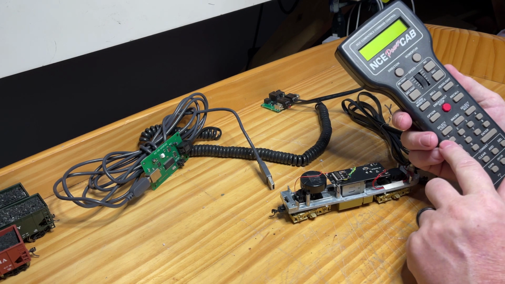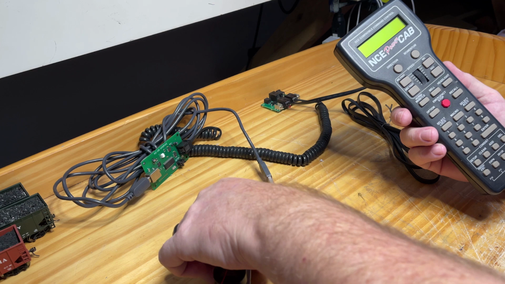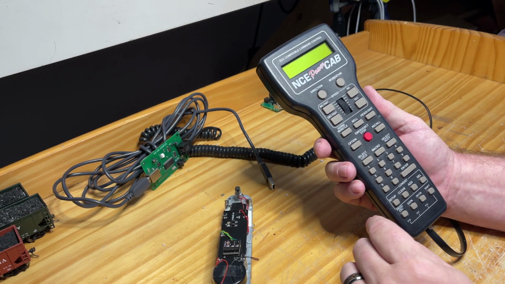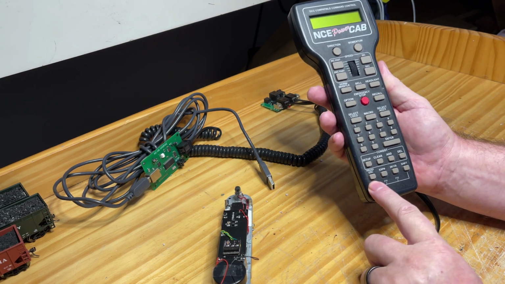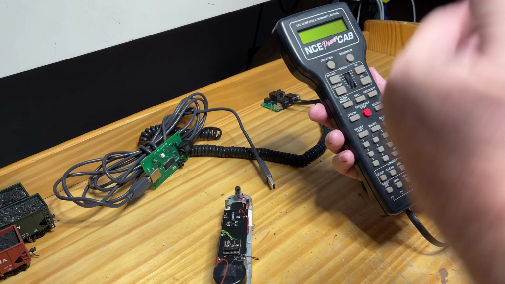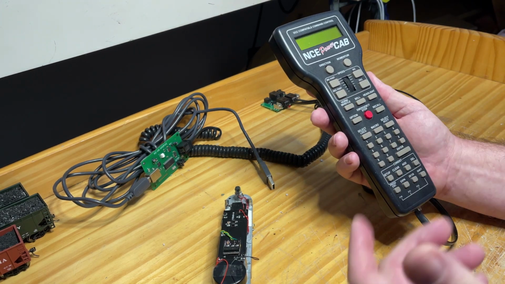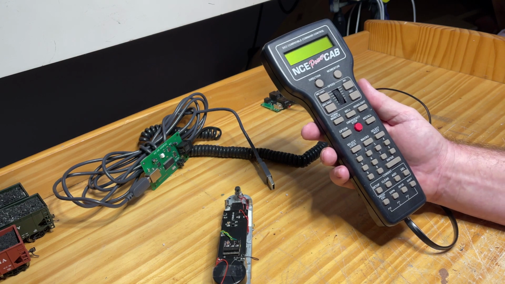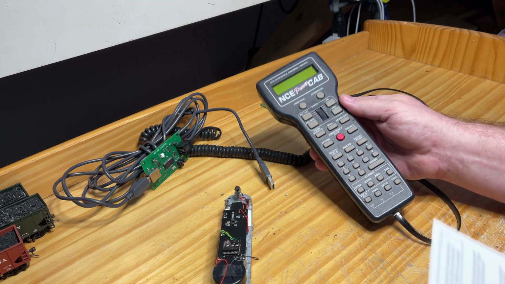Now, this particular one, you have to use something called the CVs. They're the control variables. You would go down here into the programming mode and go through a couple of screens until you get to the part where it says CVs, and then you would have to look on your list from the manufacturer. I believe I have one right here.